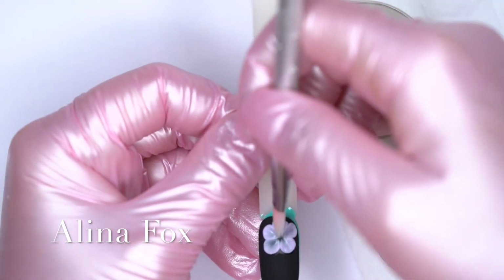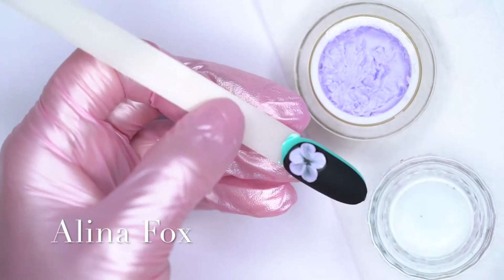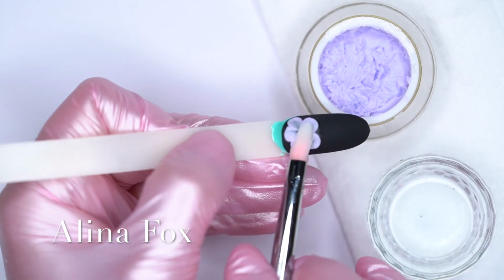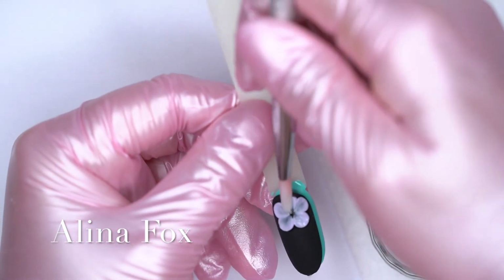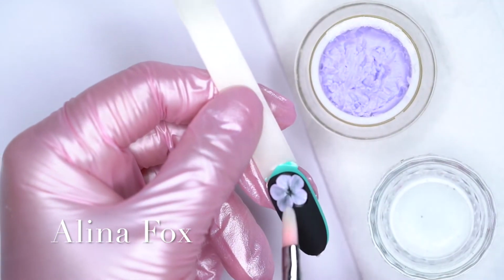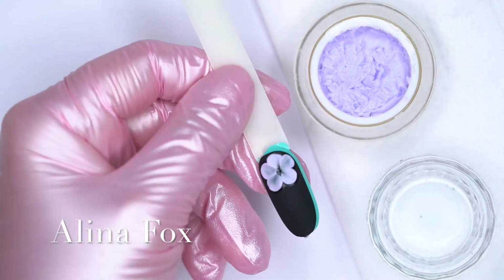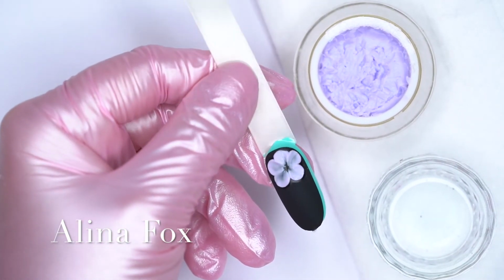So with a brush like that you can easily make it more smooth. Make sure you don't lose the center, like that, and you can cure it.